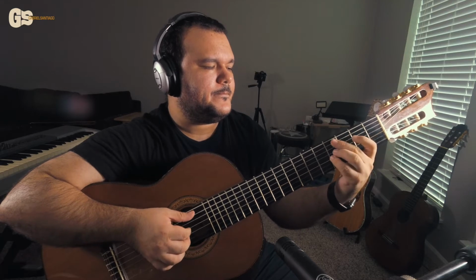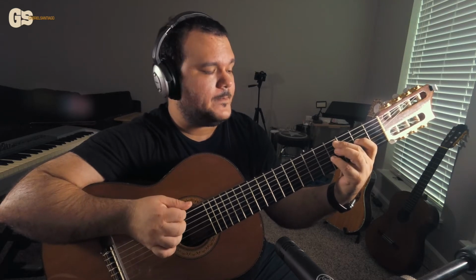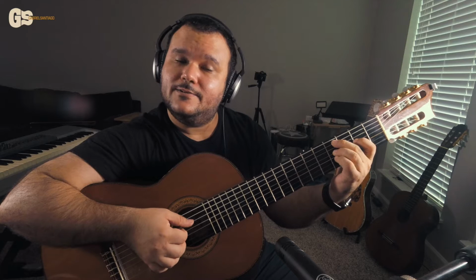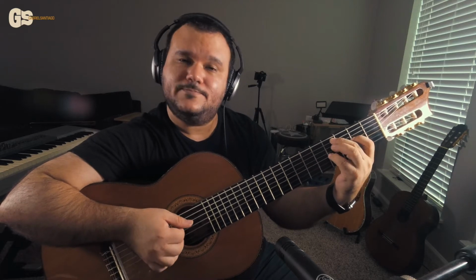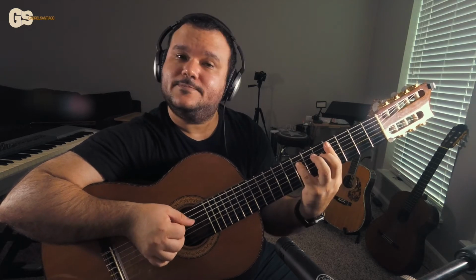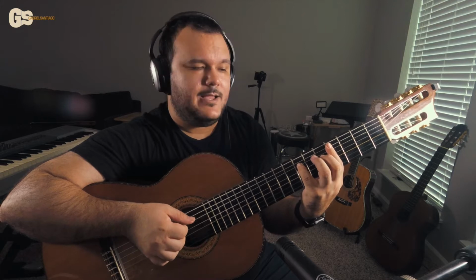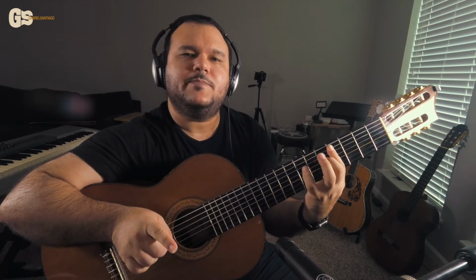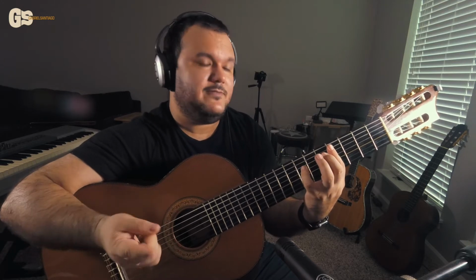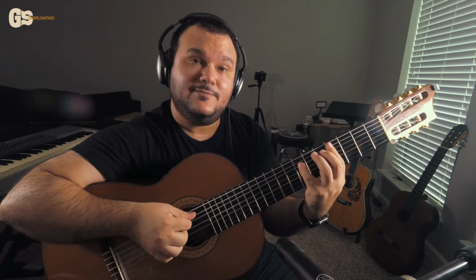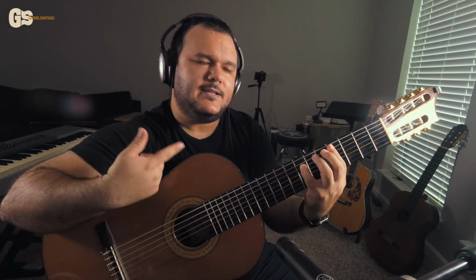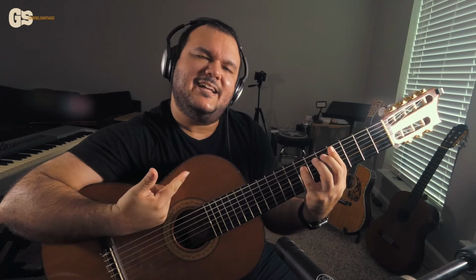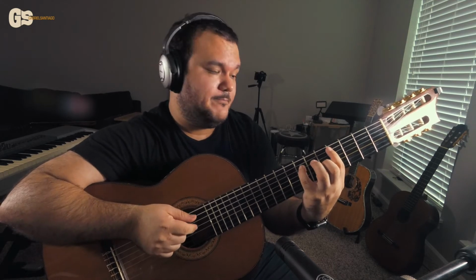So instead of doing this and resolving, I just keep that, meaning I keep the appoggiatura and extend it, but still keep the note ringing. As a result, I have this added ninth chord, in first inversion in this case.